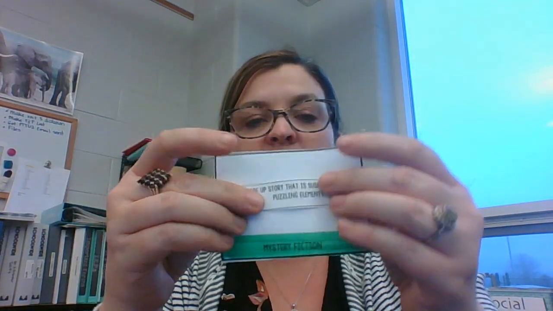Okay, so I cut out a made-up story that is suspenseful with puzzling elements. So thinking of the Mary Celeste story, the mystery fiction. So we're going to glue that on. Don't glue it way up here. Don't glue it up here, okay? Because this is where we're gonna need that. So we're gonna glue it right there at the bottom, but don't cover up those words, okay?